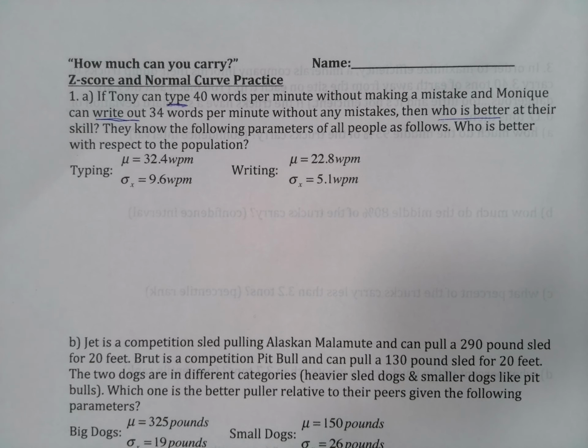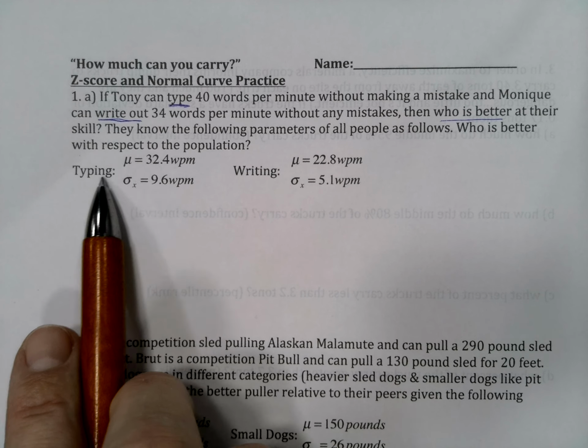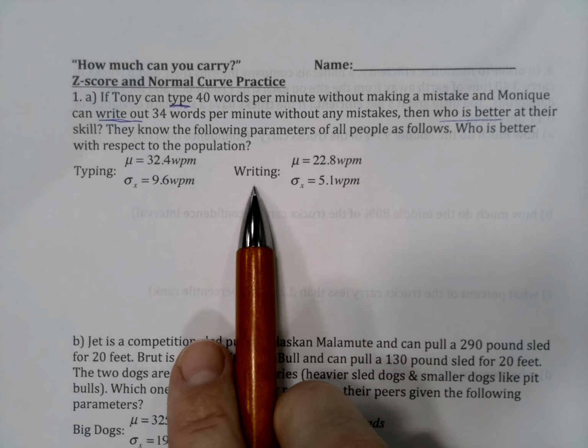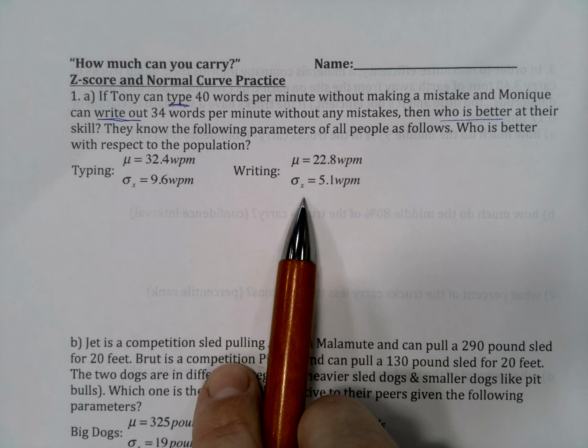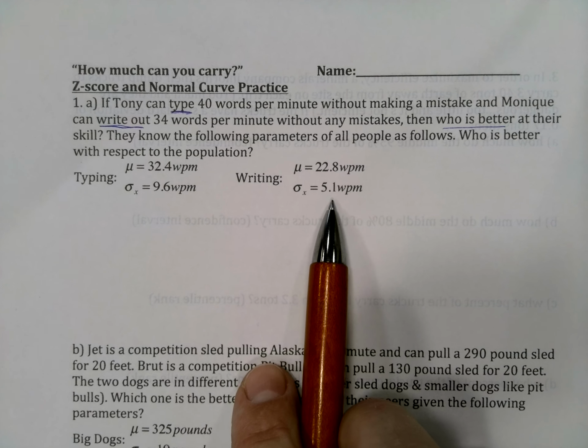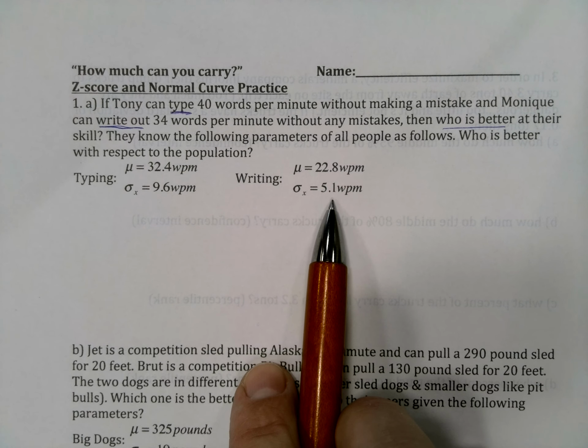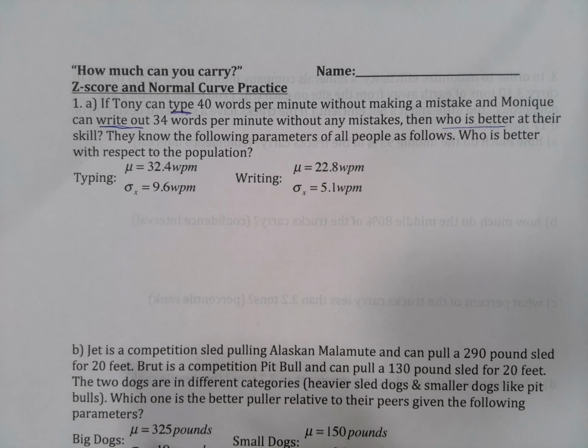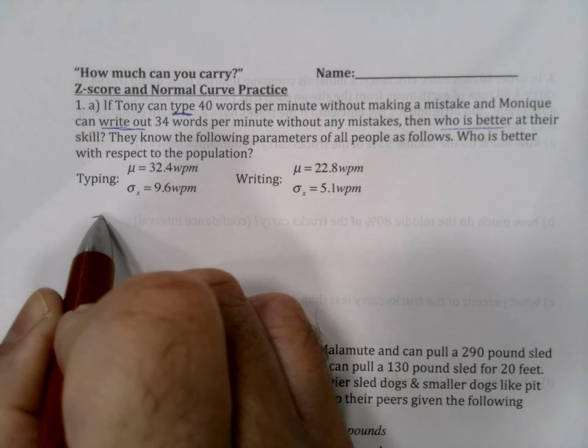There's no way to directly compare apples and oranges, but using z-scores, you can compare how good they are compared to their peers. Like here you can see we have typing average and standard deviation and the writing average and standard deviation. So relative to these benchmarks or averages for their peers, are they better or worse? So what you always do is just find a z-score. That's all you need to do.